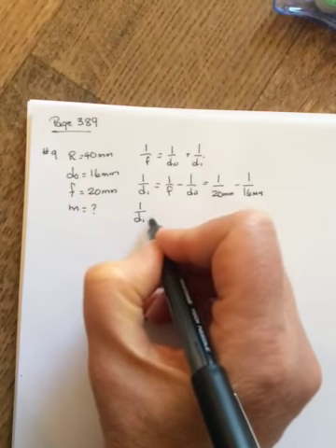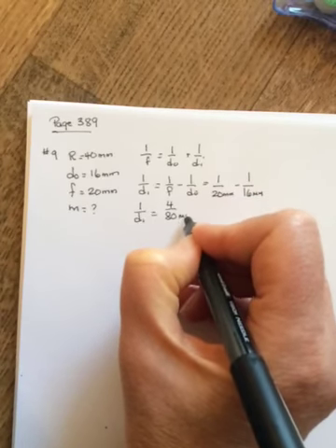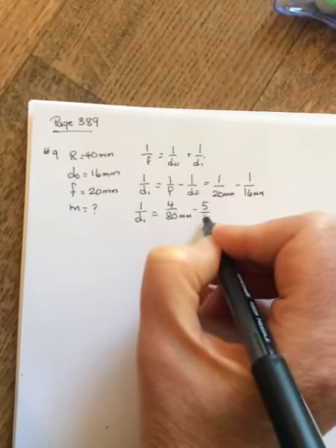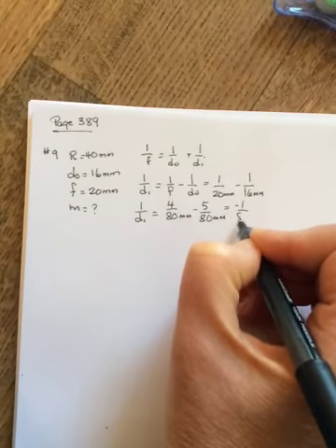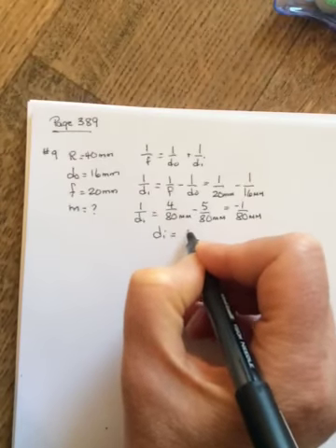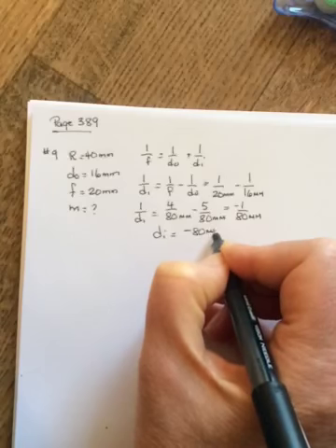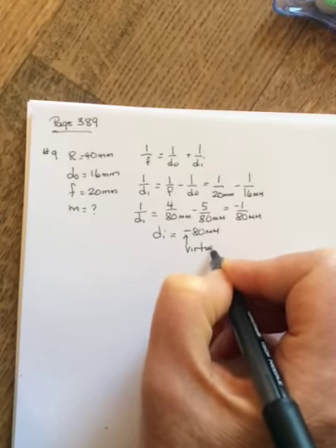So 1 over DI will equal 4 over 80 millimeters minus 5 over 80 millimeters, which is negative 1 over 80. So DI is equal to negative 80 millimeters, where the negative means virtual.